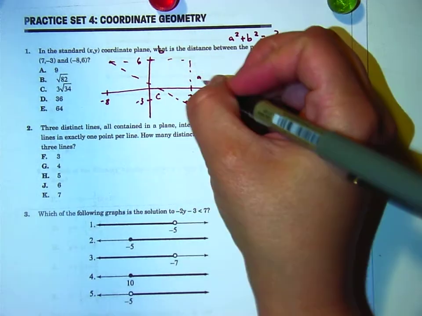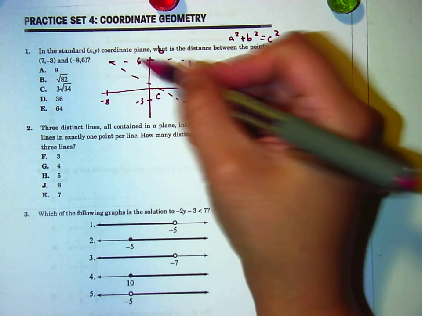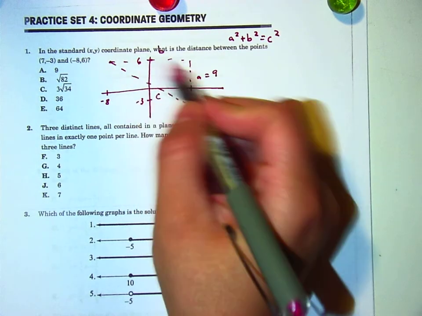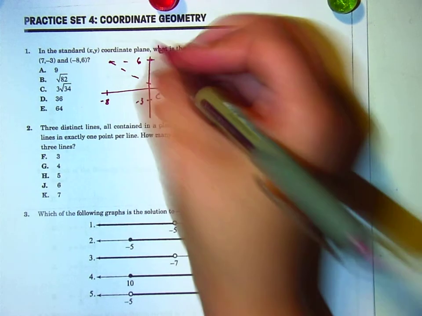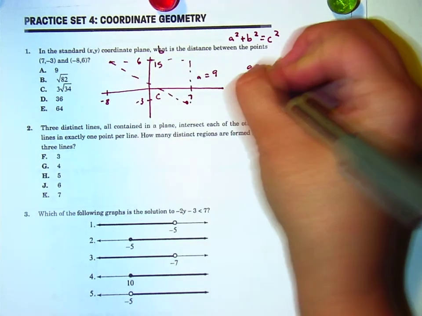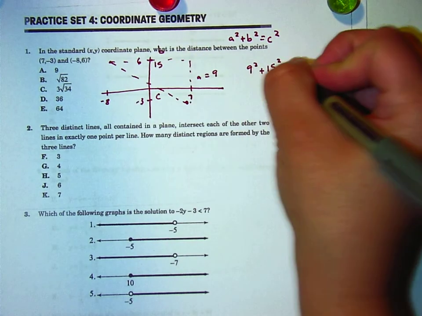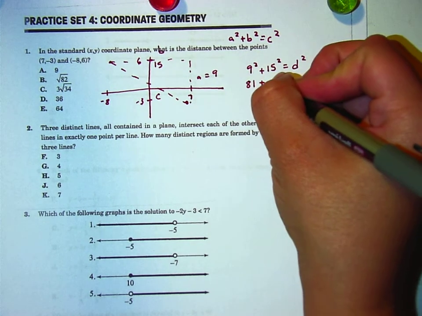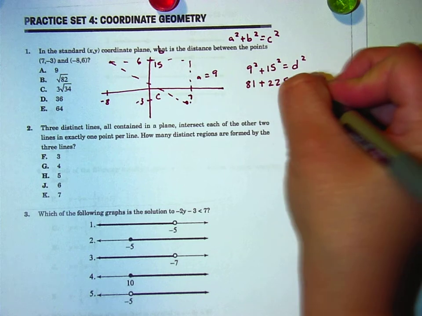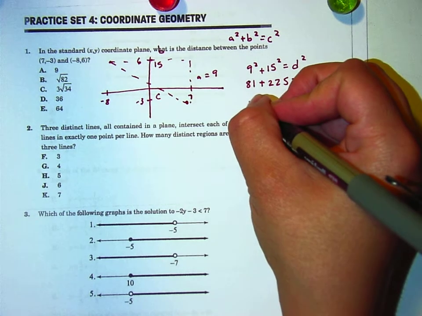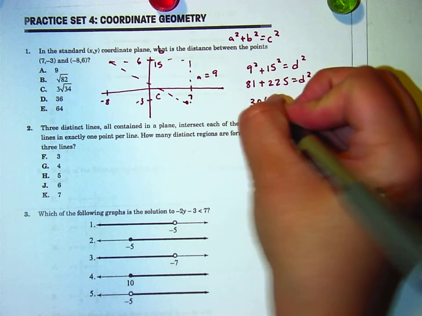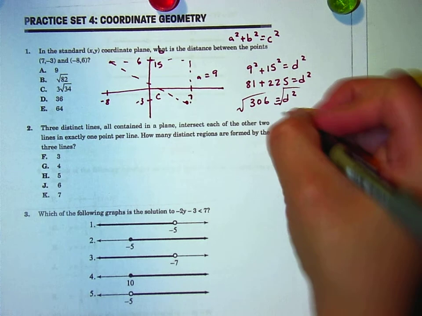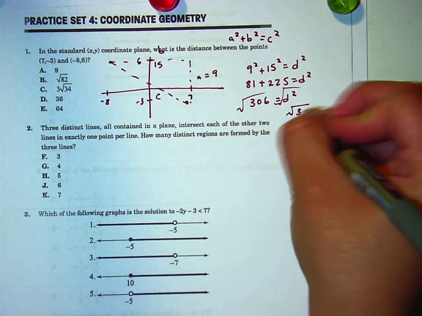Okay. So, a is the distance between -3 and 6, which is a distance of 9. And then b, which is my length going across, is -8 to 7, which is a length of 15. So that would be 9 squared plus 15 squared equals d squared, that distance between. So that's 81 plus 225, and that makes 306. And then to get d by itself, you do the square root of both sides. So we got the square root of 306.